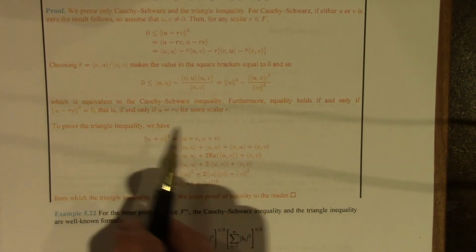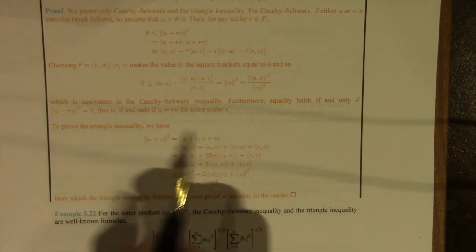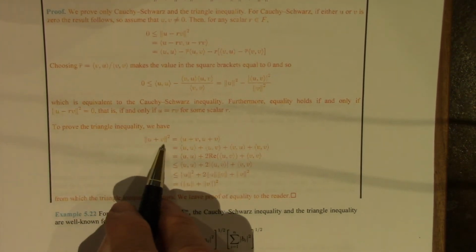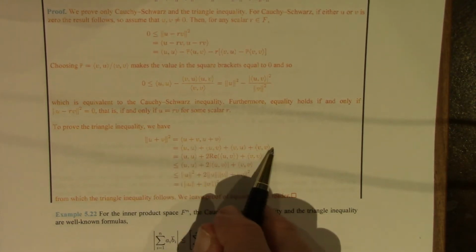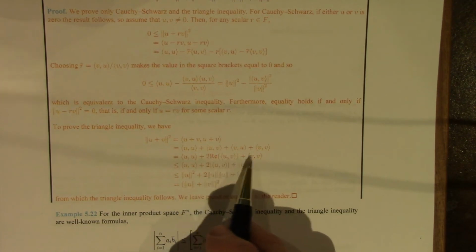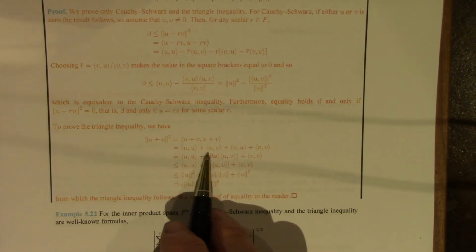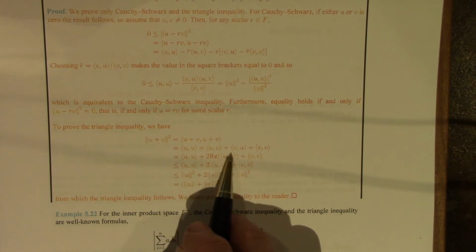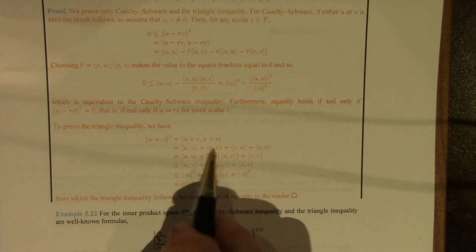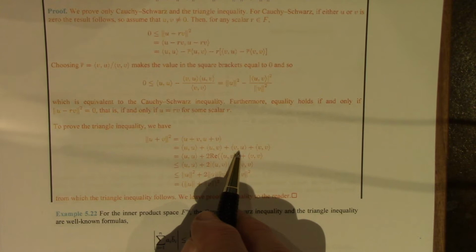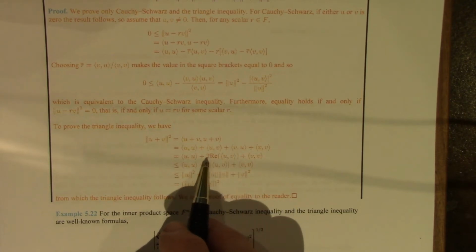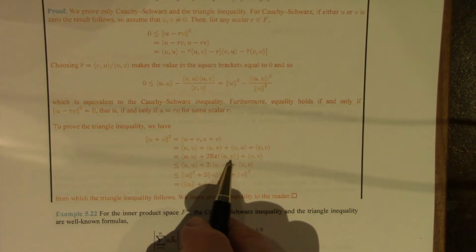As to the triangle inequality, well, this just is a brute force kind of proof. The norm of u plus v squared is the inner product of u plus v with itself. We expand. Now notice that these two terms in the center, the inner product of u with v plus the inner product of v with u, are complex conjugates of each other. And when we add a complex number to its complex conjugate, we get twice the real part of the complex number.